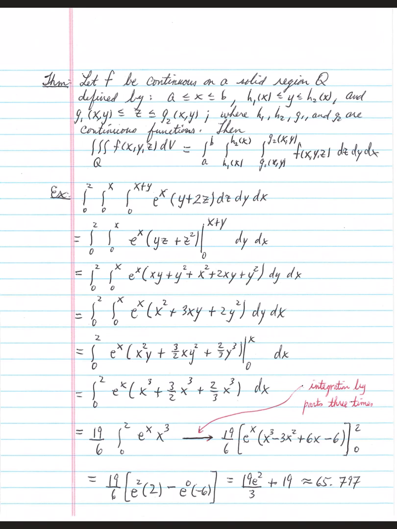If we take the antiderivative with respect to z, then that gives us e to the x times yz plus z squared over 2, which will cancel that 2, times e to the x. It's totally appropriate if you want to distribute that e to the x before you take the antiderivative with respect to z and then factor it back out, but this is what you would wind up with.